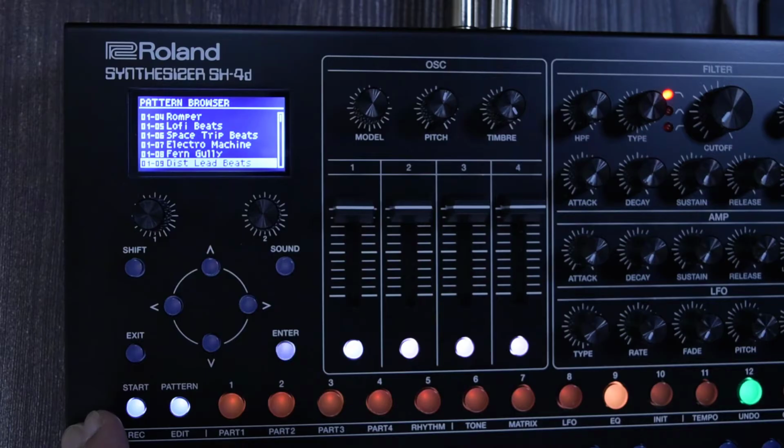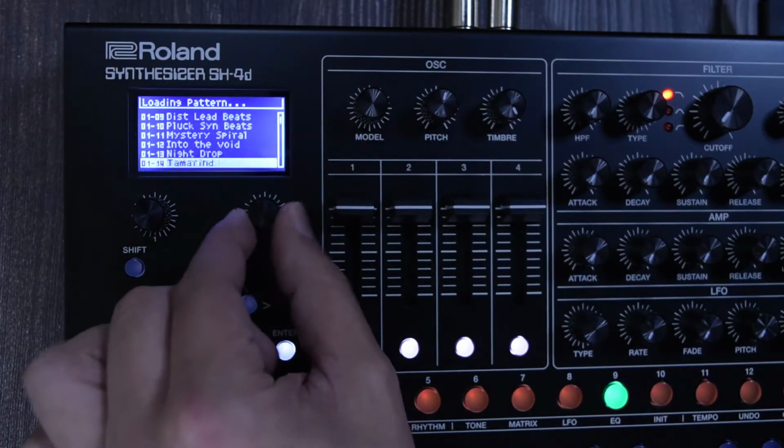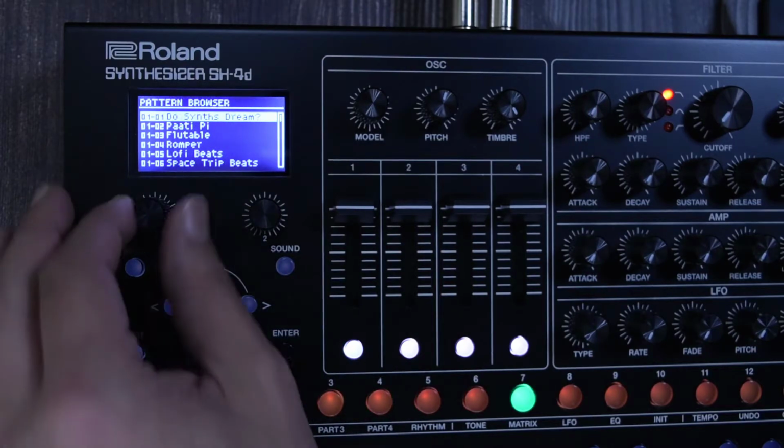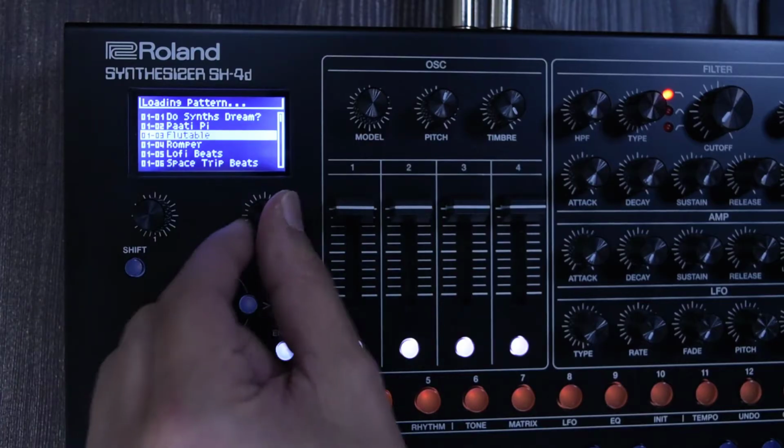So you need to remember again that on this screen, if you change it, or you do something with this knob, with the knob number 2, for example, it's going to be changing the pattern. So the knob number 2 will just scroll through the different patterns.